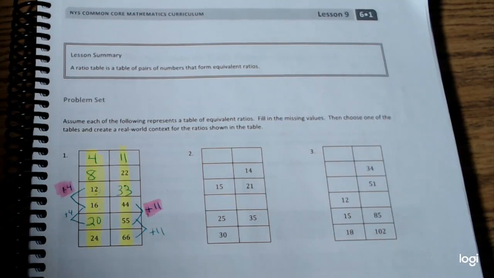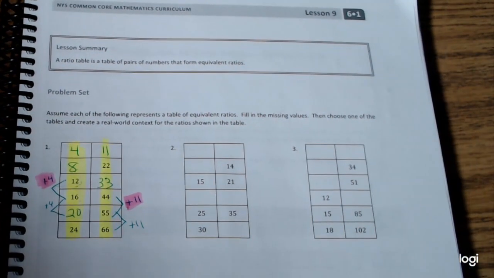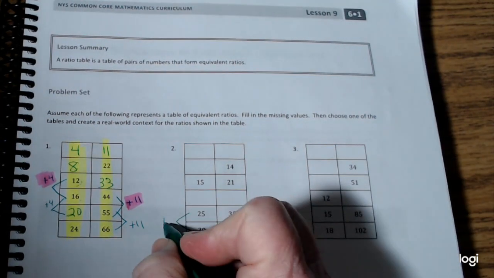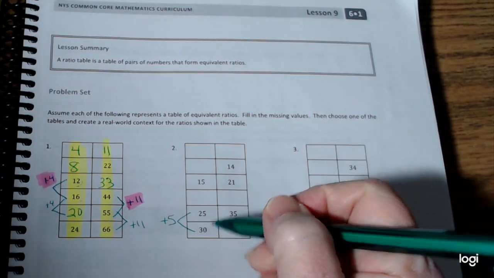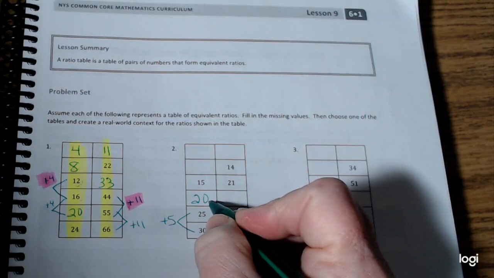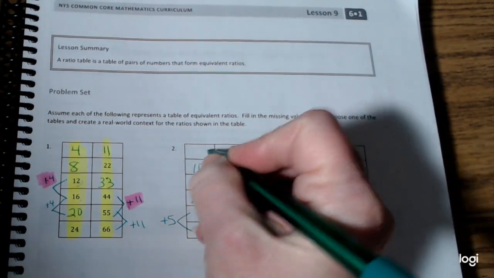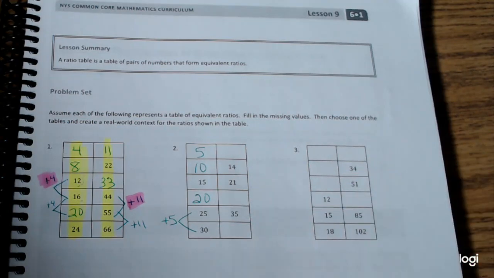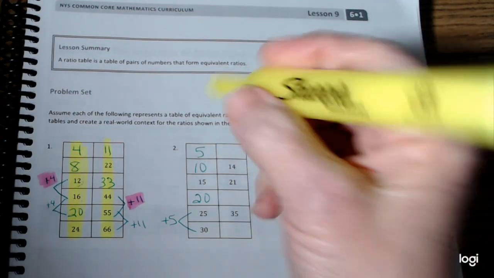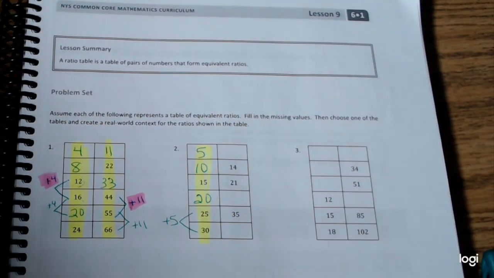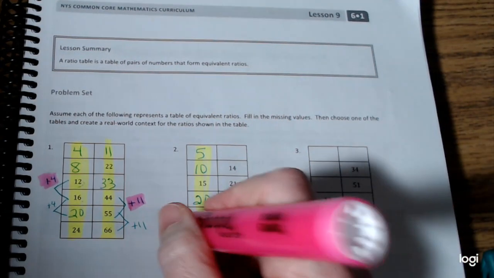All right, let's look at number 2. Oh, I see a pattern here. It looks like here I added 5, so write that down in your book. So we're probably going to add by 5s. So this would be 20, 10, and 5. Let's see if that's correct. 5, 10, 15, 20, 25, 30. Very good. So the pattern was adding. And what did we add by each time? We added 5 each time.